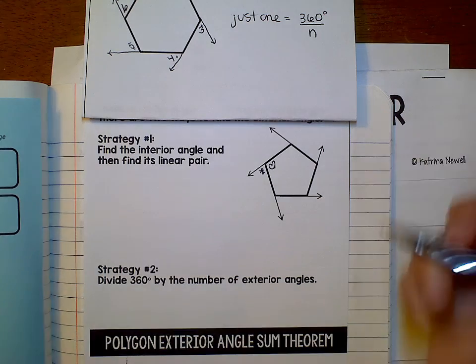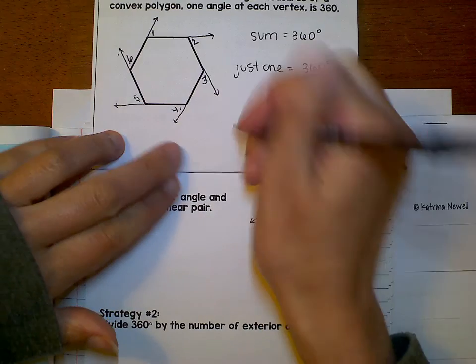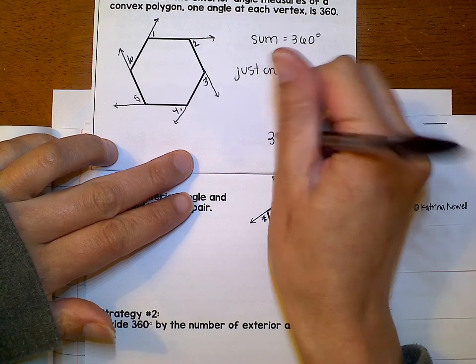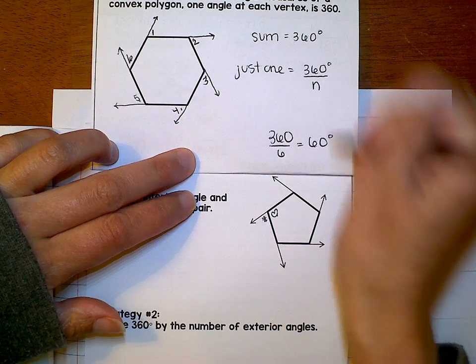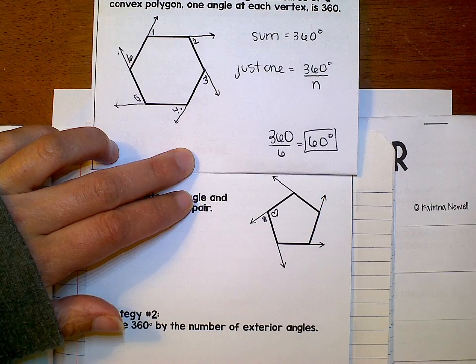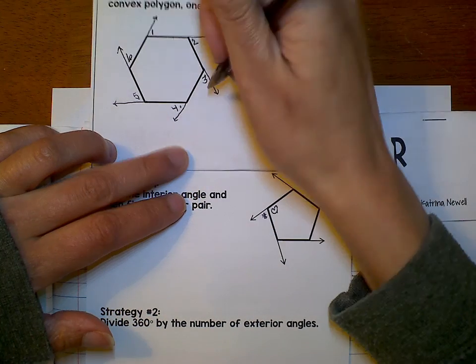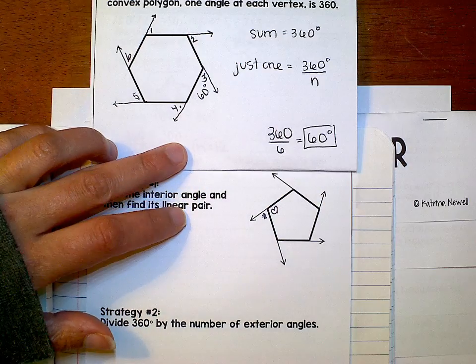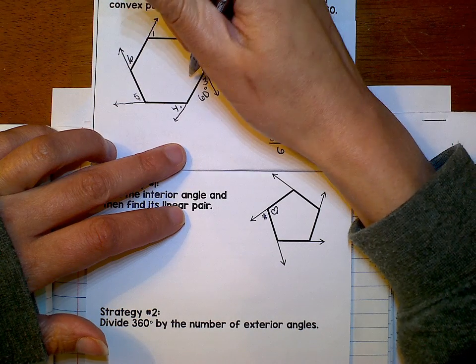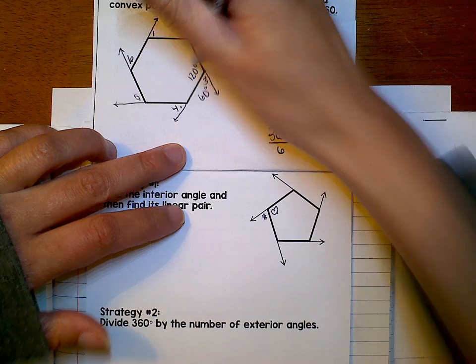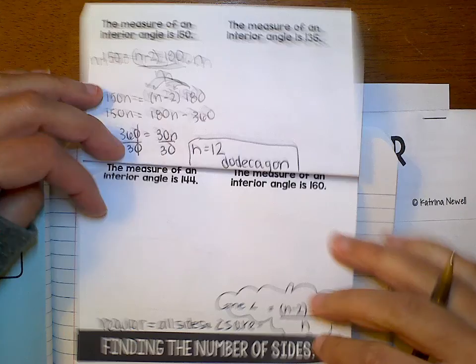So for example, actually going back to this one, it's a hexagon. So we would do 360 divided by 6, so each exterior angle is 60 degrees. Which that's nice because if I know the outside one is 60 degrees, we can know the inside one. And the other formula is a little bit harder. So now I know the inside one is 120 and I don't have to do this formula.